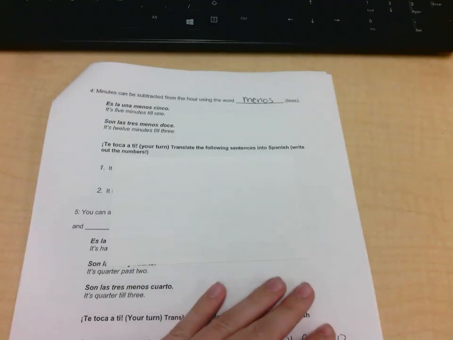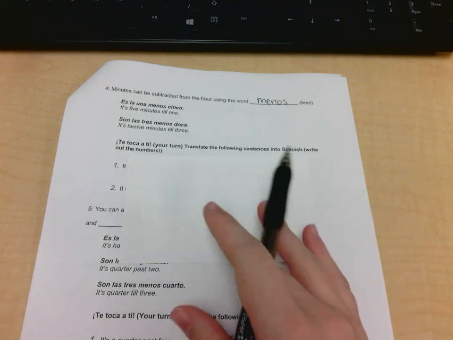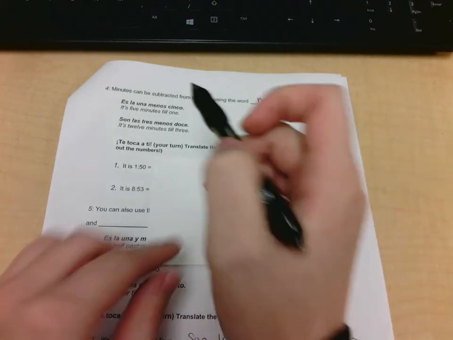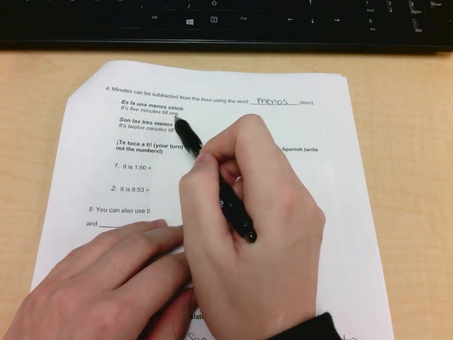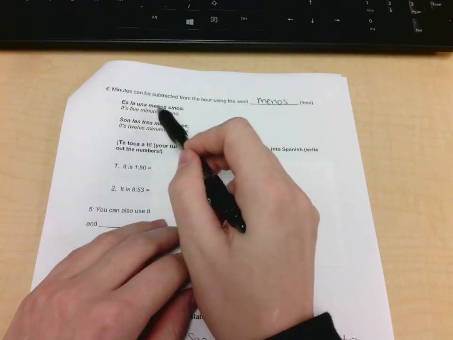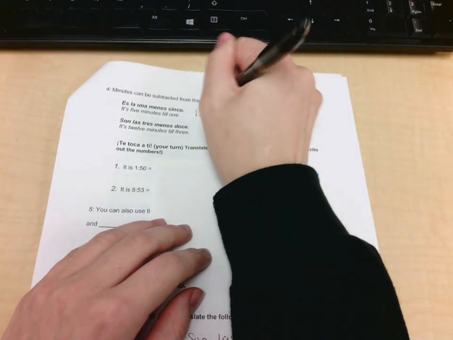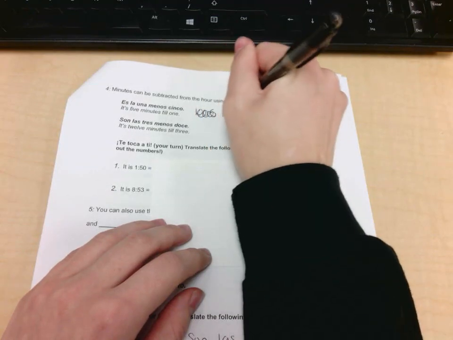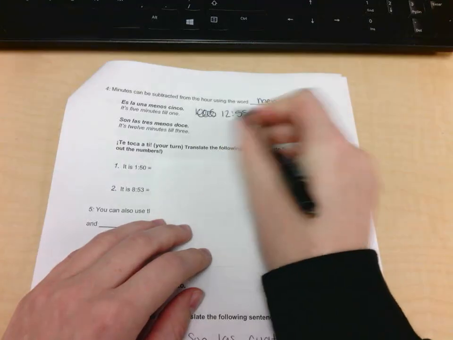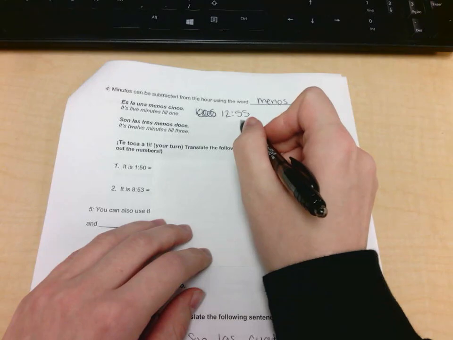So, repite clase, menos. Menos. Alright, so if you wanted to say it's 5 minutes till 1, or it is 1 o'clock minus 5 minutes, that would be this time right here. So it is 1 o'clock, you're going to round up to the nearest hour, and then you're going to minus 5 minutes. So it is 1 o'clock minus 5 minutes.